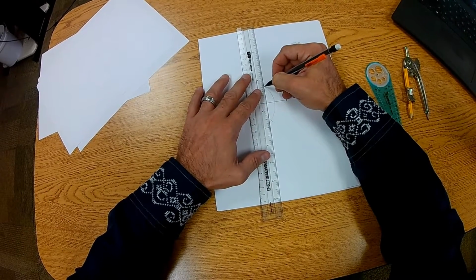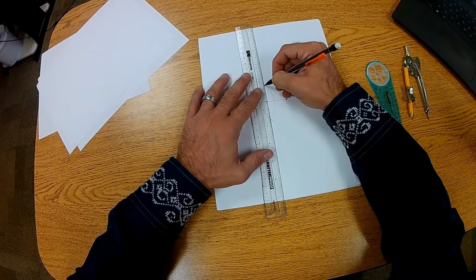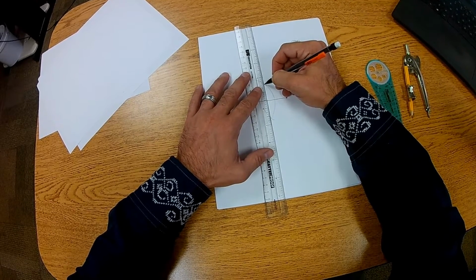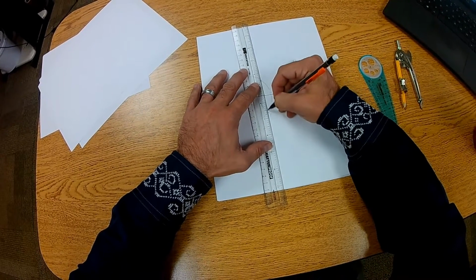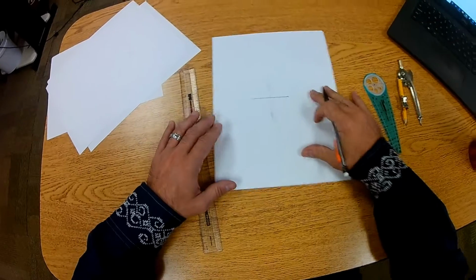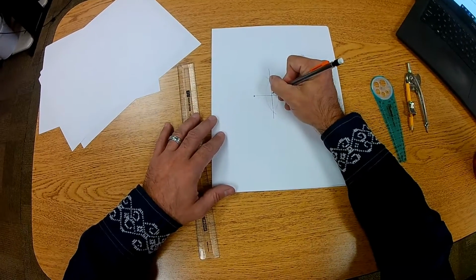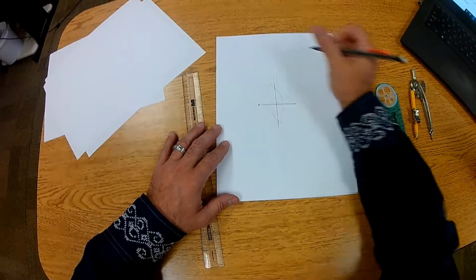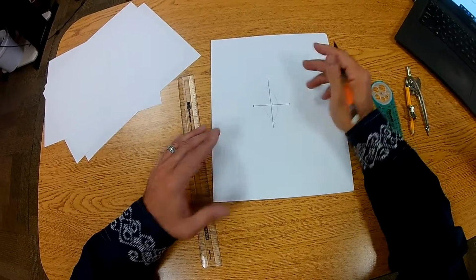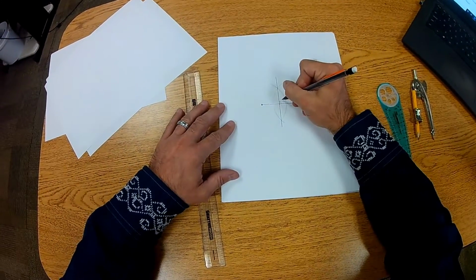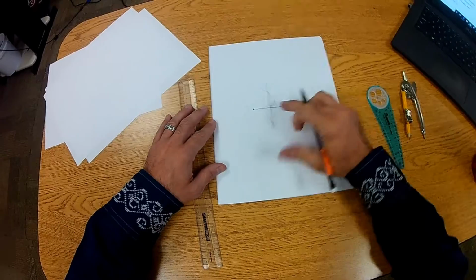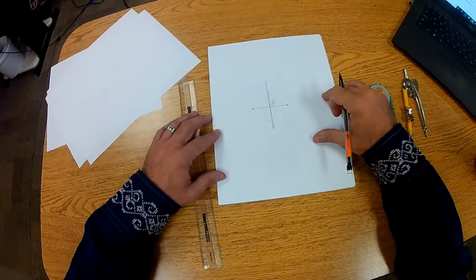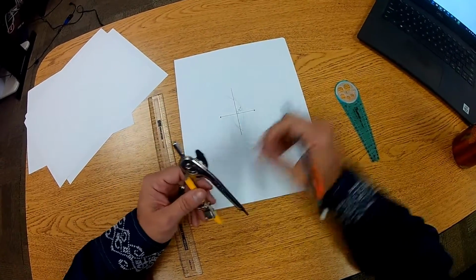Kind of like in art, this is precision. The more precise work you do. And we have perpendicular lines. Perpendicular lines are lines that cross or intersect at a 90-degree angle. So since we've got four 90s, that's a perpendicular line.